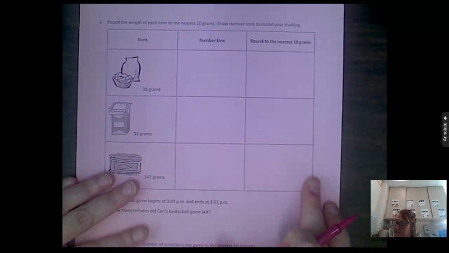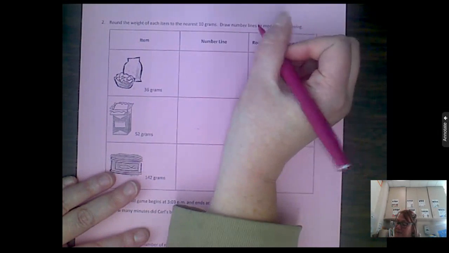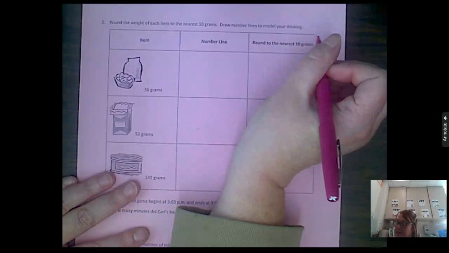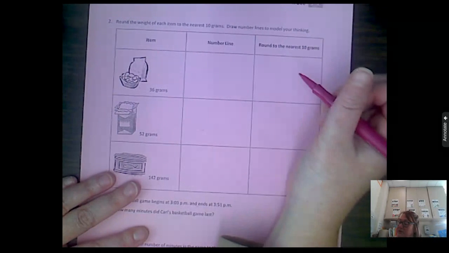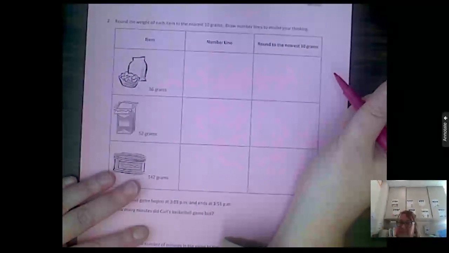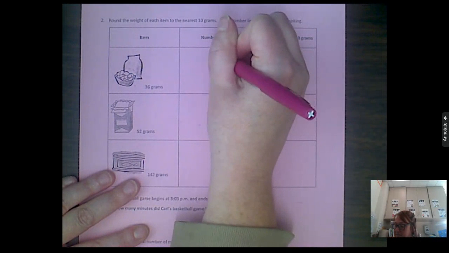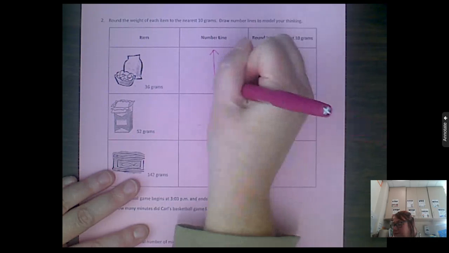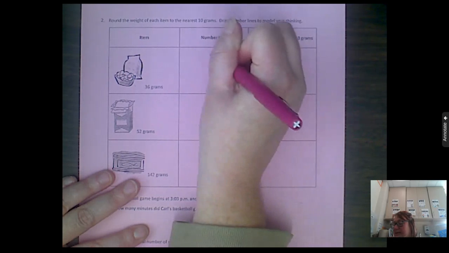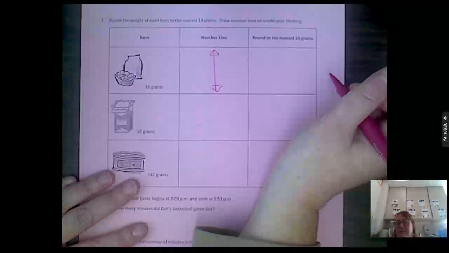All right. Round the weight of each item to the nearest 10 grams. Draw number lines to model your thinking. So the first one we have is 36 grams. So if we draw a number line for 36 grams, we draw the vertical number line for 36. And we think about what two tens it is between. What two tens would 36 be between?